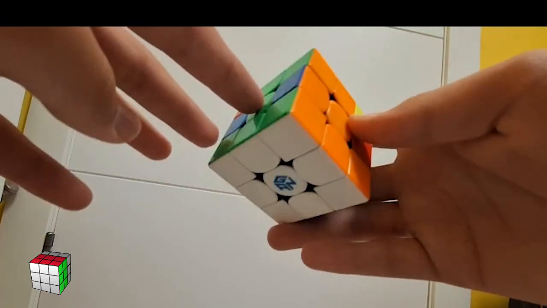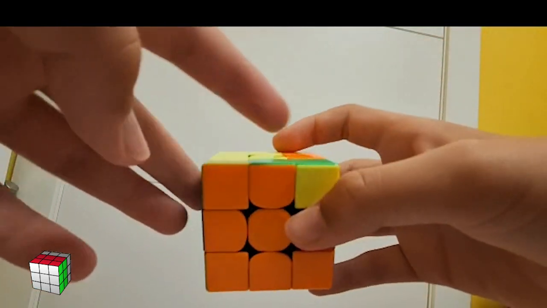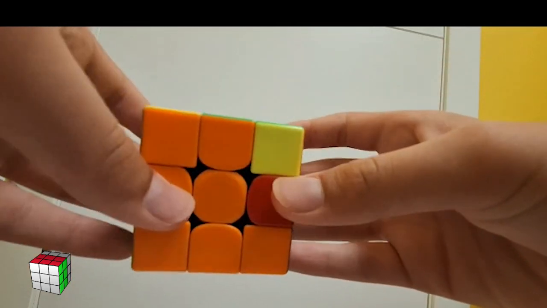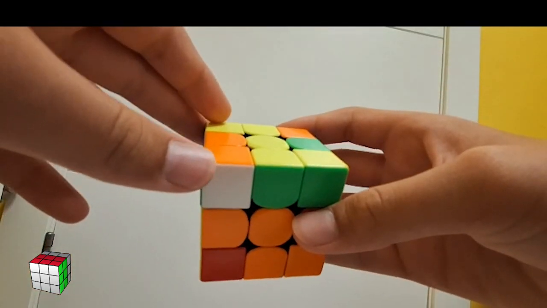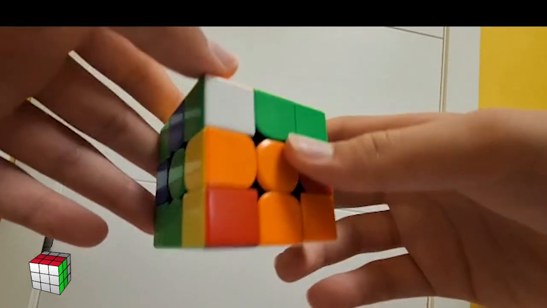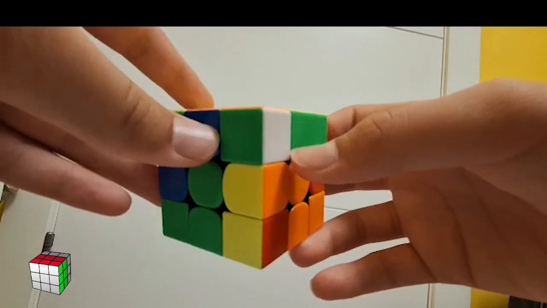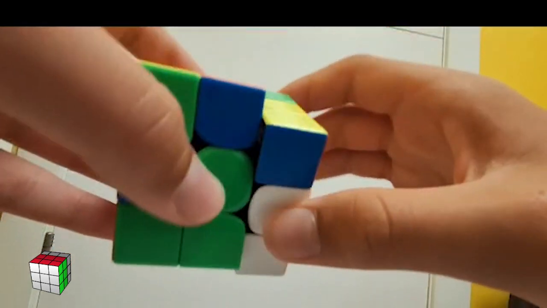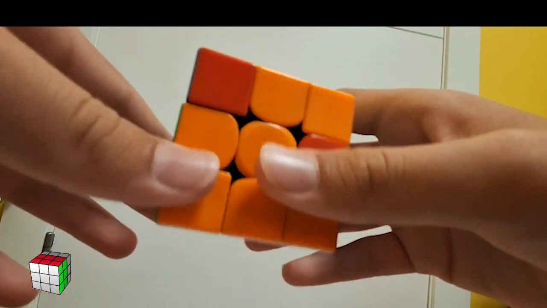So now we look if it needs to go to the left or to the right. This piece needs to go to the left because here's the green center, so we'll turn it to the right. We'll do a lefty algorithm. Now we'll need to insert this piece. This piece needs to go in between green and orange. Put it in between green and orange. It's really in between green and orange. And like it's at the right, the white sticker, we put it facing the right and we do the right algorithm like if we were going to put a corner inside. And as you can see, it's already solved.